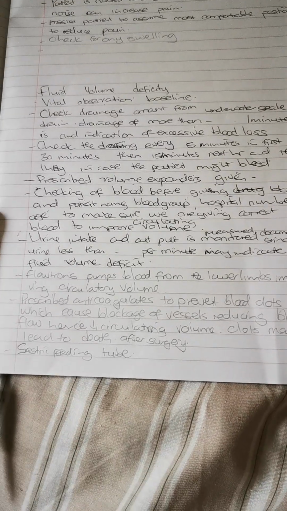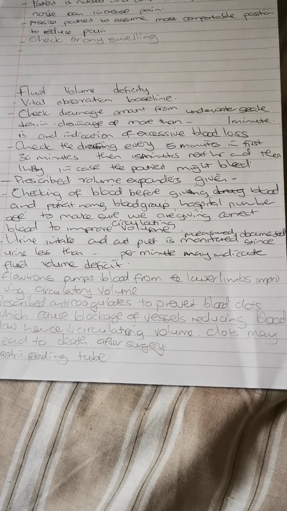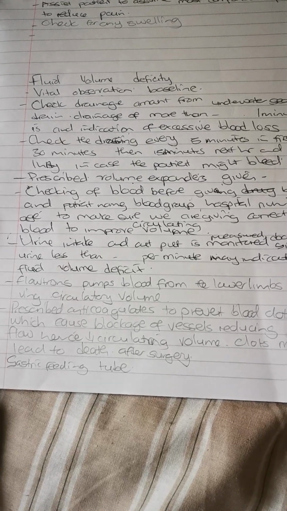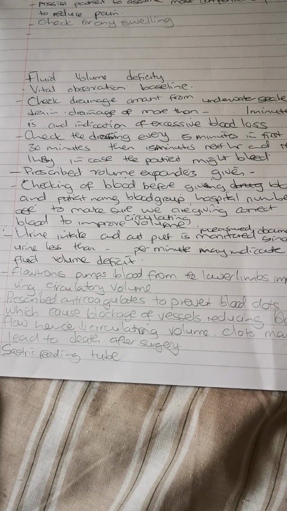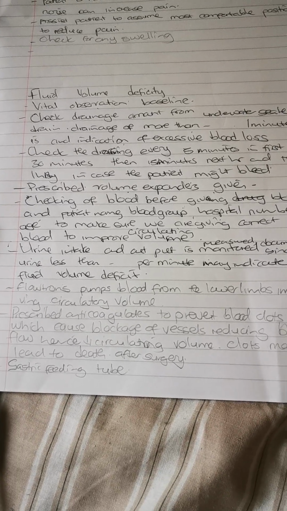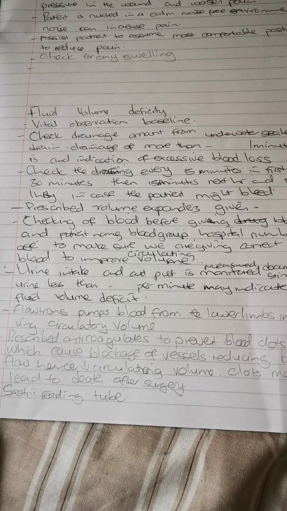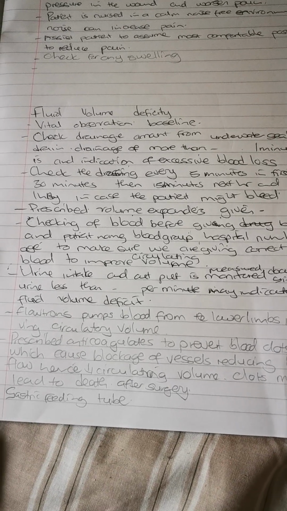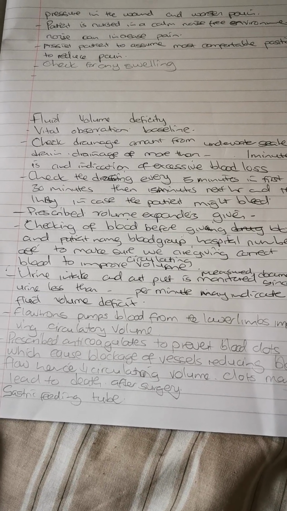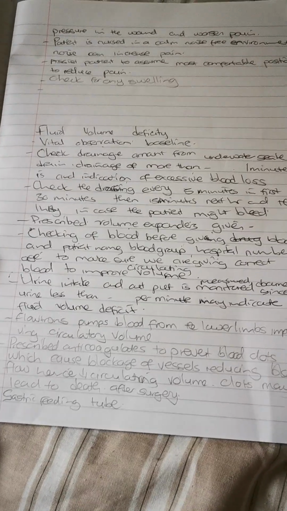So these flotrons prevent blood from staying in the legs, from blood stasis. Hopefully you understand it. If you don't understand it, please go online and just write flotrons. They will come out. You will see what I mean. The spelling is F-L-O-W-T-R-O-N-S, flotrons. Then prescribed anticoagulants.